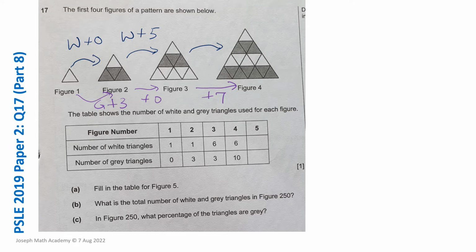So the gray one's pattern is odd to even, and then odd to even. As for the white one, it is even to odd, even to odd. So the change is here and here for the white ones, and for the gray one is here and here. We need to know this very well to help us answer the whole question.